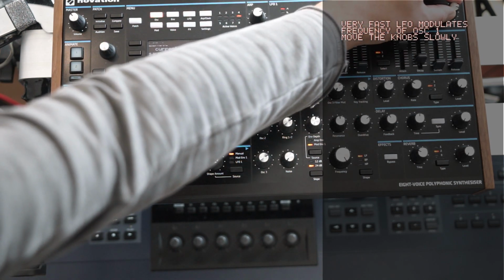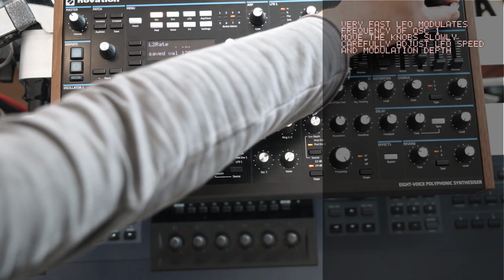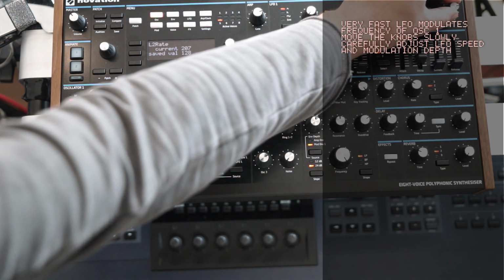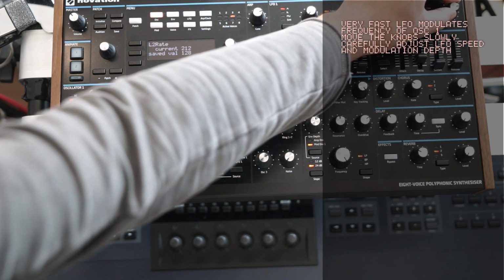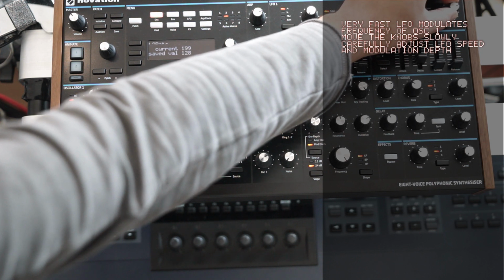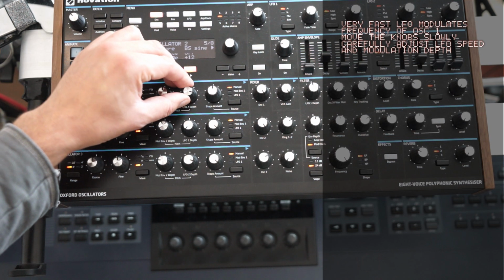Also try adjusting the speed of the LFO until you get a result like this, for example. Okay, that will do. Now let's adjust the LFO2 depth once more.